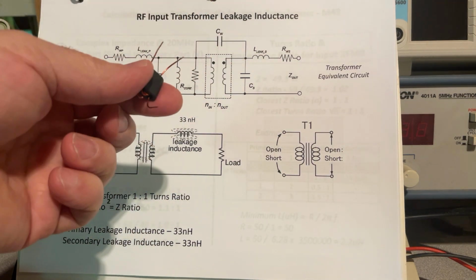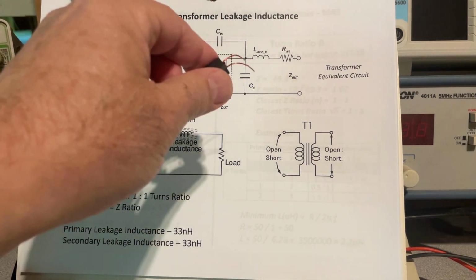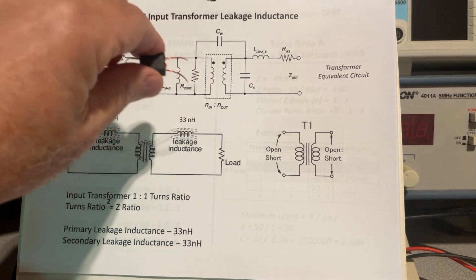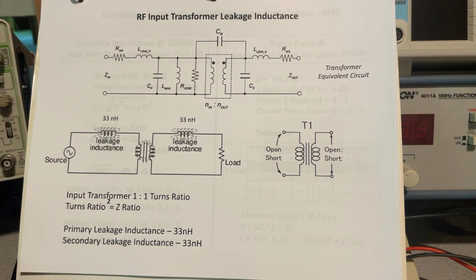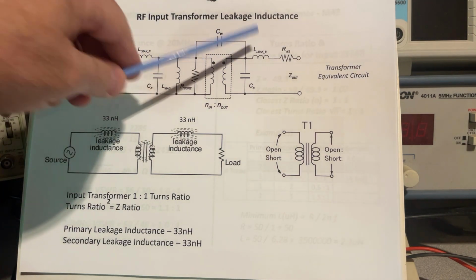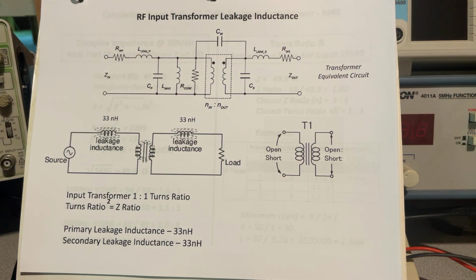There's a lot of other parasitic effects in the transformer, and they have to be considered depending on the frequency that you're operating. So honestly, for high frequency, the main concern would be the leakage inductance on the input and the output, okay? And that's what I'm showing here.